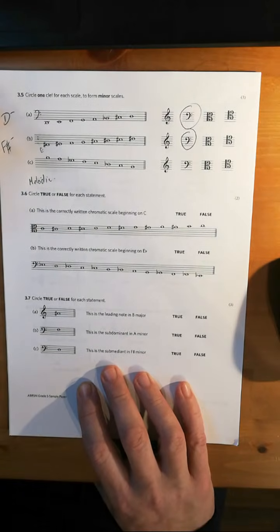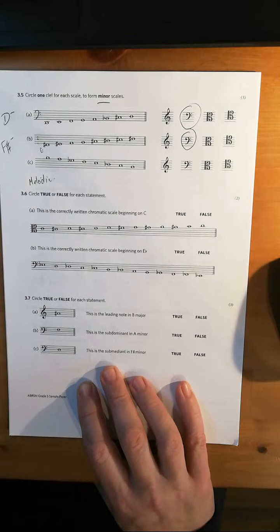What key is B flat and E flat? No, it's got to be a minor scale. You can't have B flat major. What is the relative minor of B flat major? No, it's not B flat major. I'm just looking in the chat, see if anyone's got any ideas. Yes, Ladybird, it is G minor.